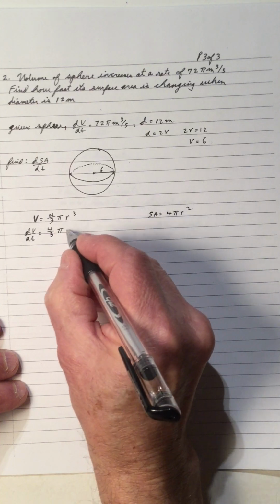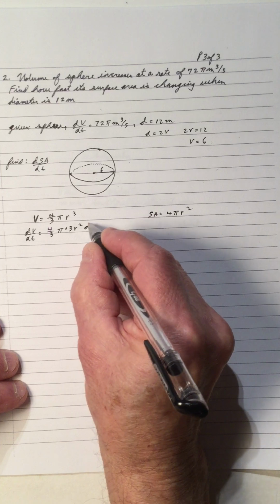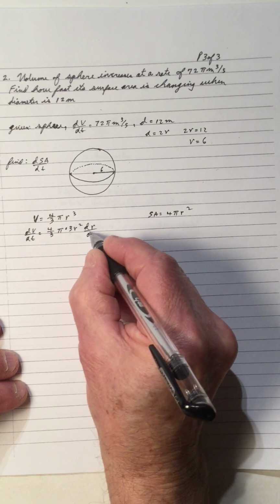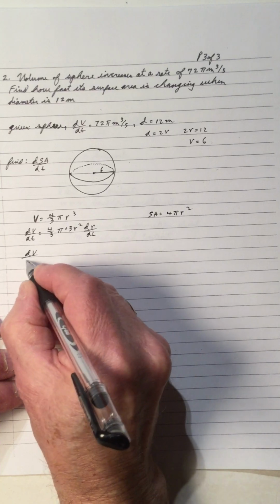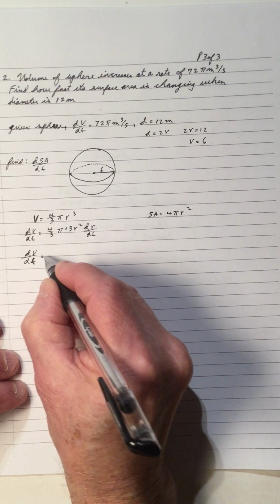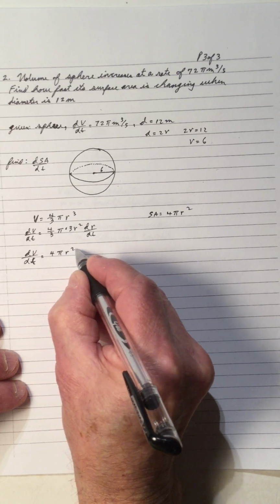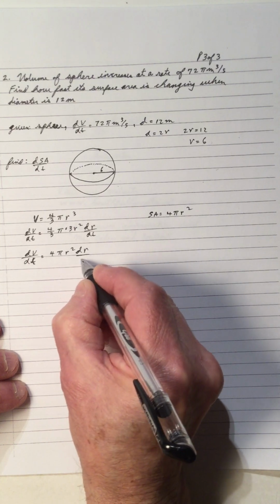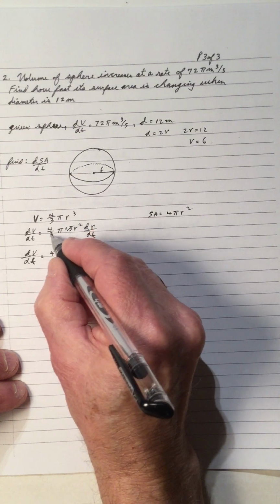The derivative of r cubed is 3r squared dr/dt. So that means dV/dt is 4 pi r squared dr/dt. The 3's cancel out.